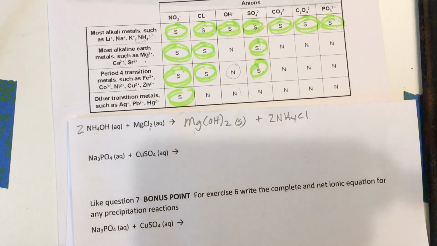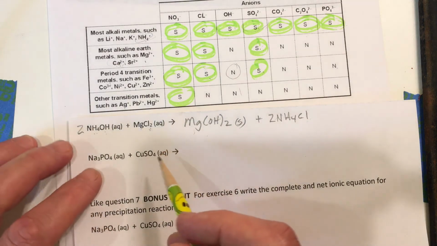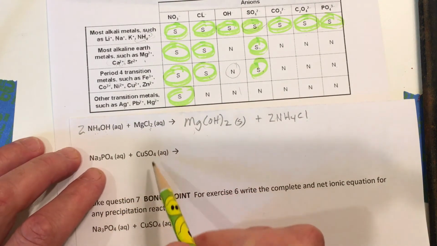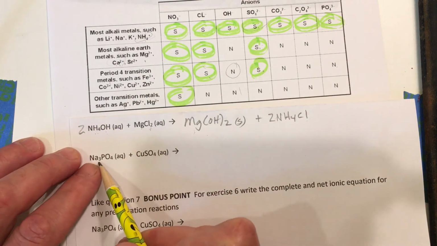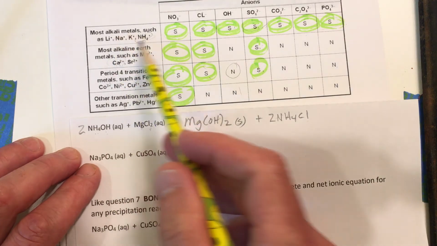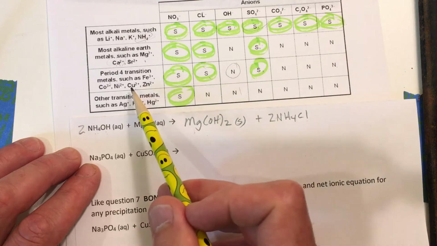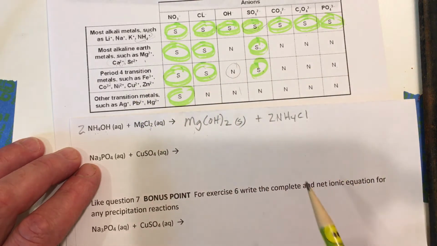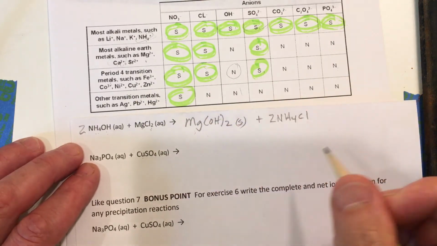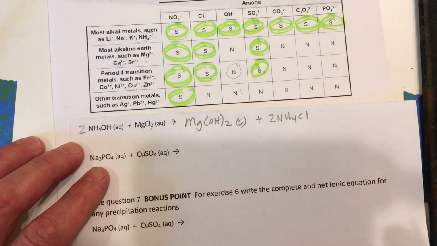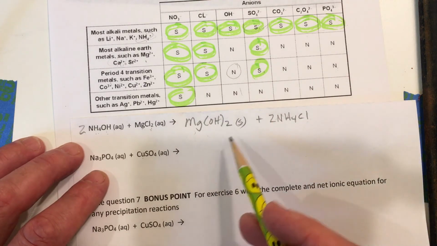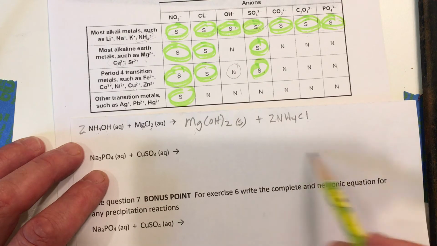All right. Let's see. What will form a precipitate? Anything? How about sodium and sulfate? No, all alkali metals are soluble. How about copper and phosphate? Copper and phosphate does form a precipitate. So I'll write that one second this time just to show you it can really be done either way. I'll write the solid over here.